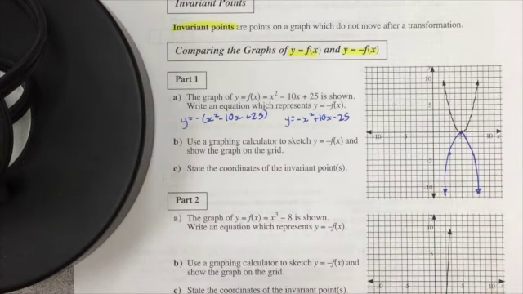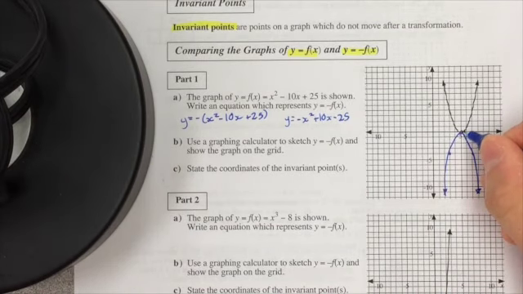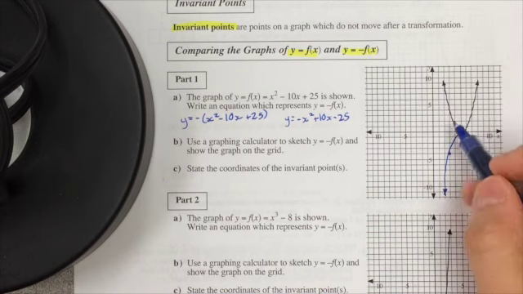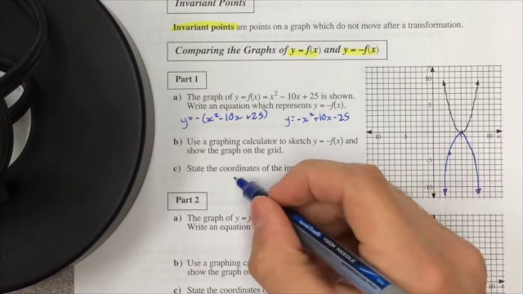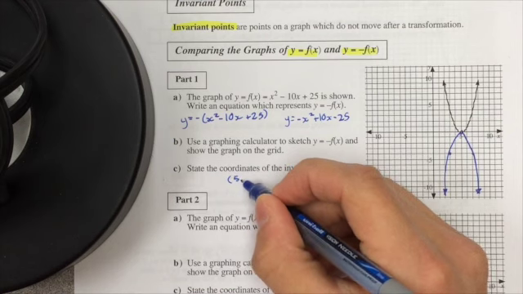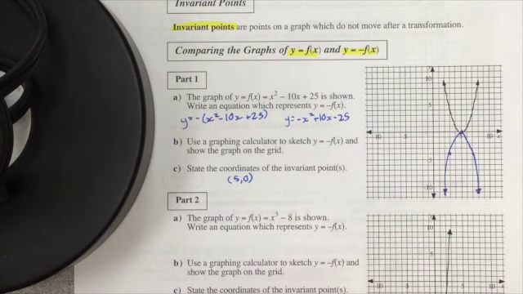So remember how we talked about invariant points? Those are points on the graph which are not going to change after the transformation. There's only one point that doesn't change, and that is this point right here. It was at 5 and 0, and it's still at 5 and 0 after this reflection. So if we state that point, we have a point at 5 and 0.